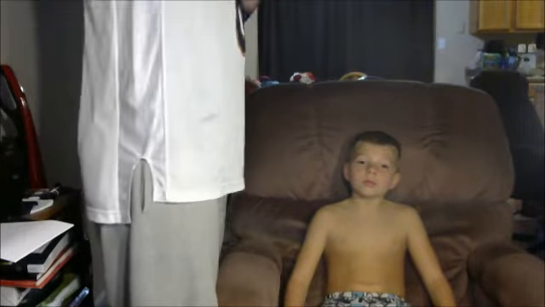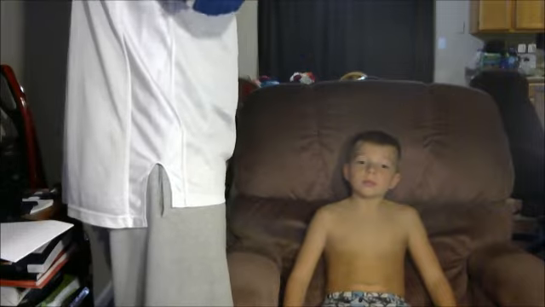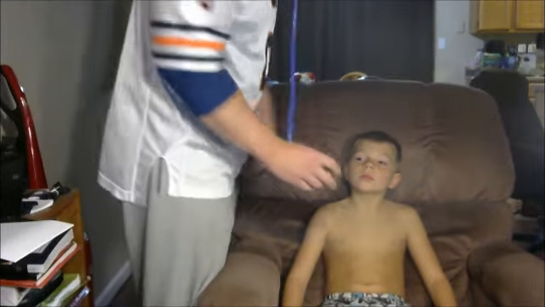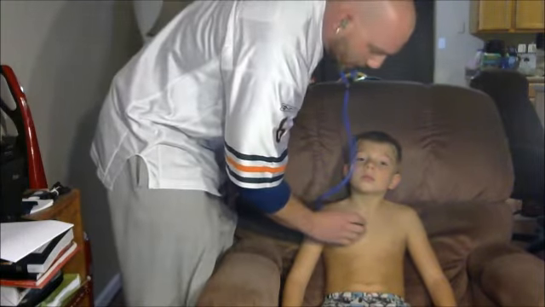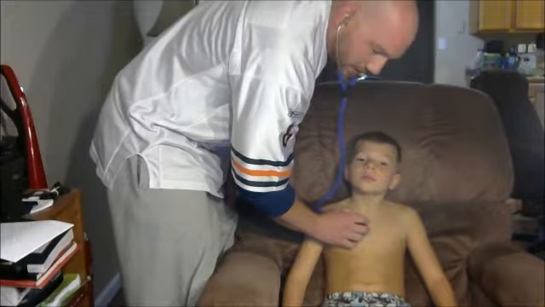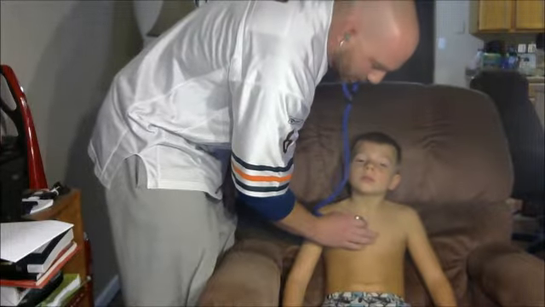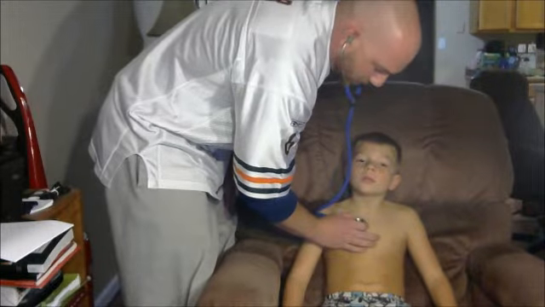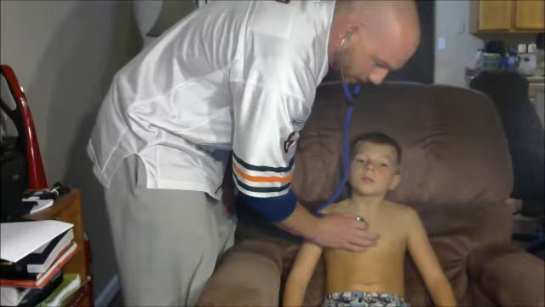Now I'm going to listen to his heart. I'm going to start with the larger diaphragm. Listen for the S1, S2. Start with the second intercostal space, the right sternal border. Listen for the apex of the heart.